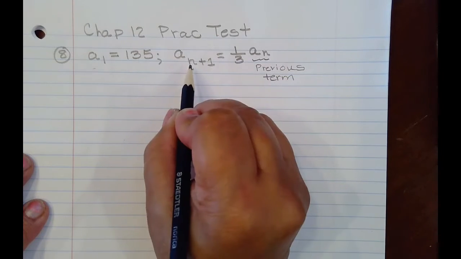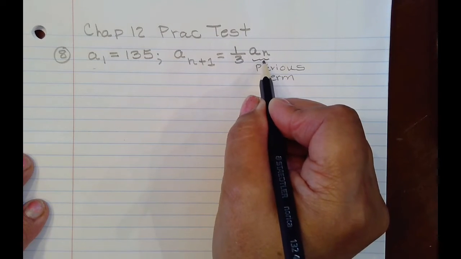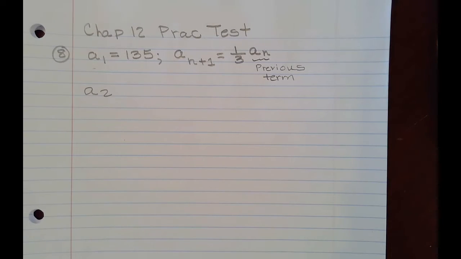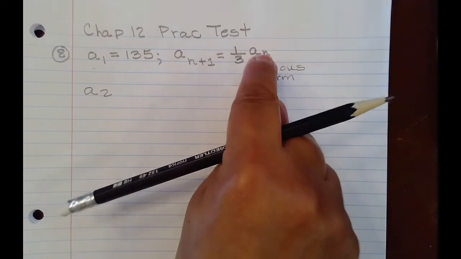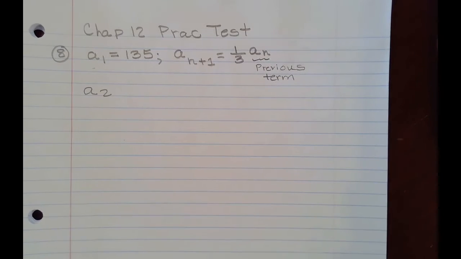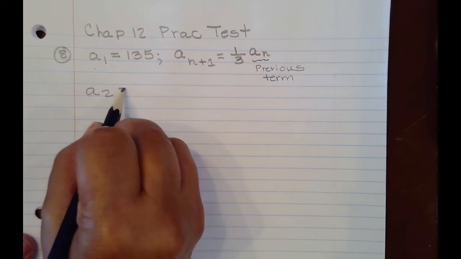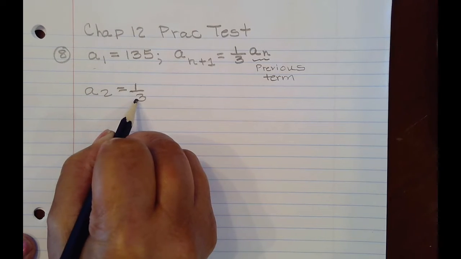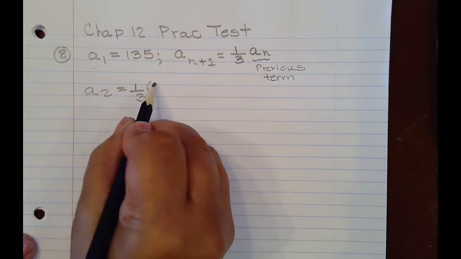To get subsequent terms, you must use the previous term. So when we go to do a sub 2 in this particular problem, which is the next term after a sub 1, we're just going to use the previous term times 1/3.